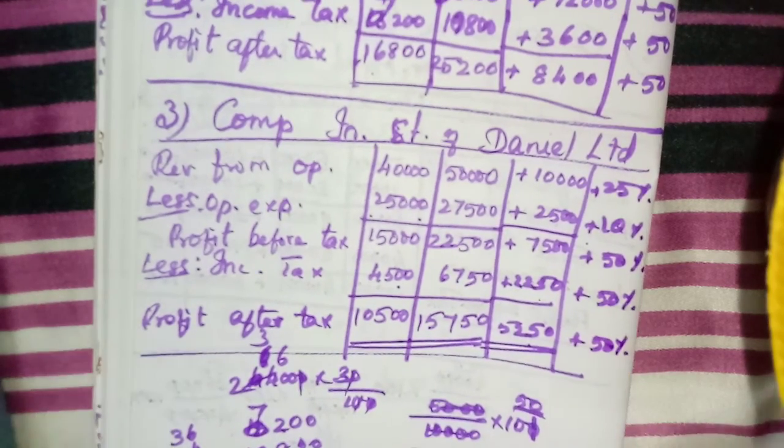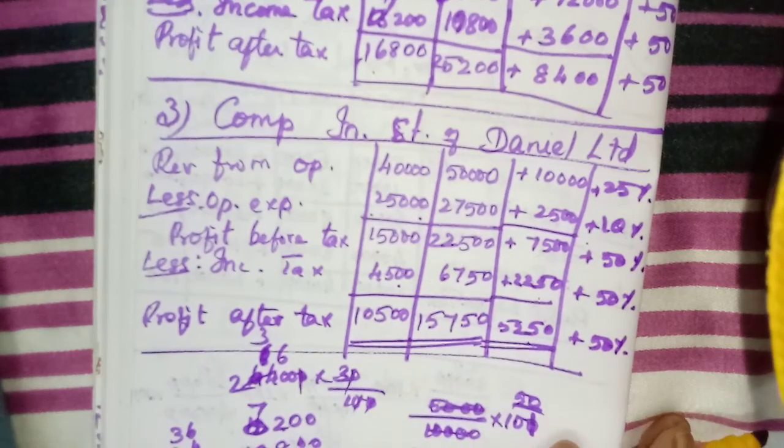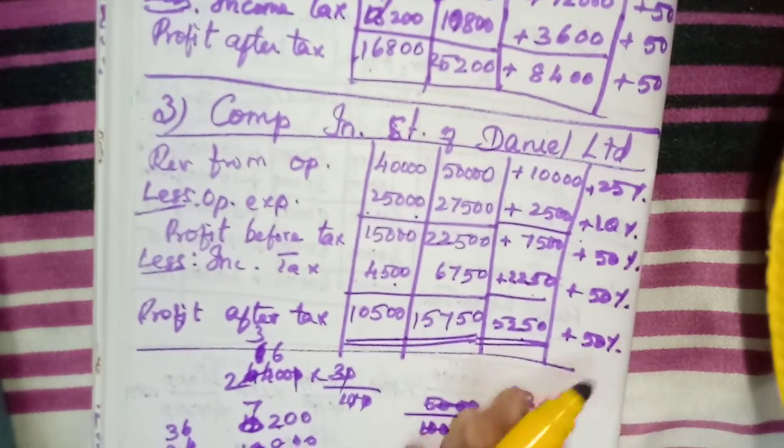Half of 100, 50%. Okay. So 3 problems we have completed. I think we will complete with this one. Then tomorrow we will see the comparative statement of financial position. Okay, today we have completed the income statement.